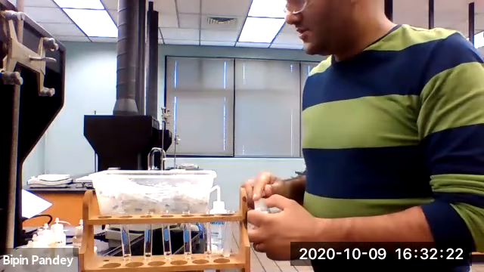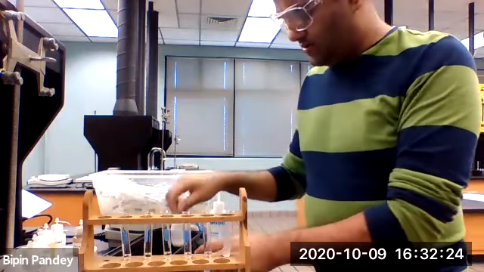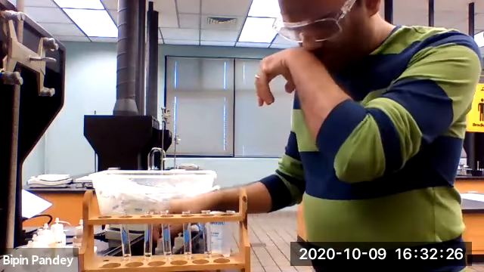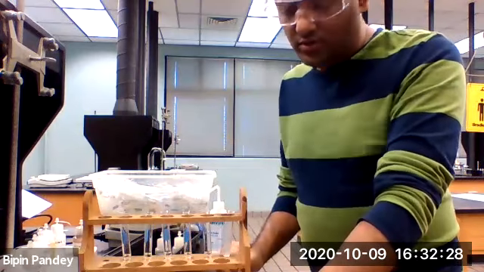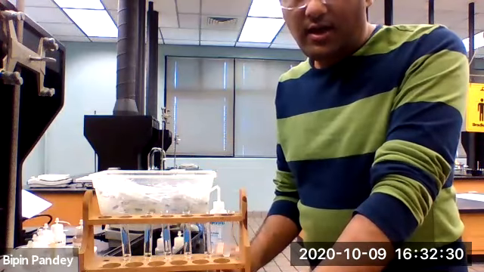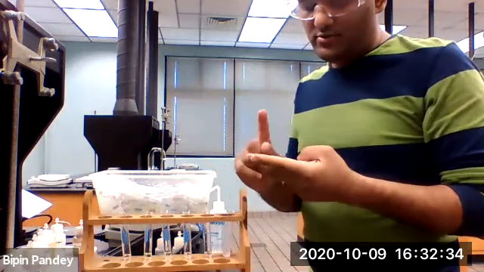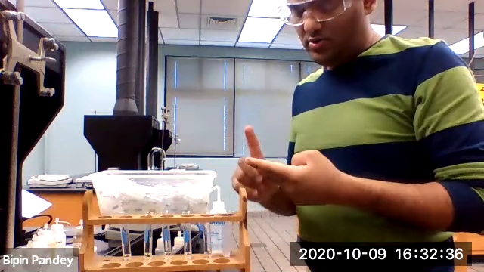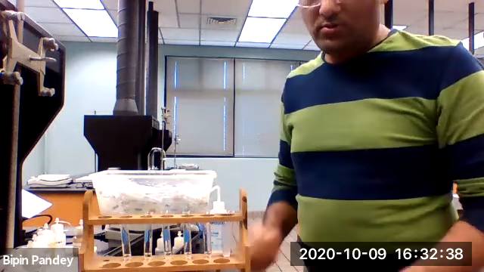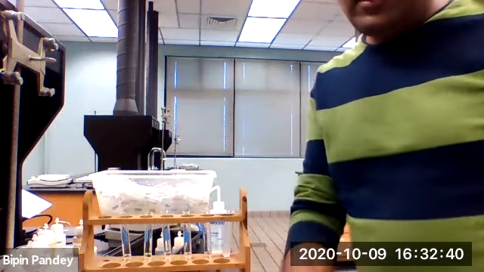So that pretty much concludes our experiment. Using the results from this experiment, you need to identify the cation and the anion in your unknown using the knowns. So that's it for this experiment.